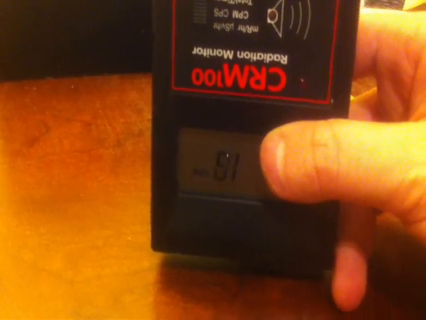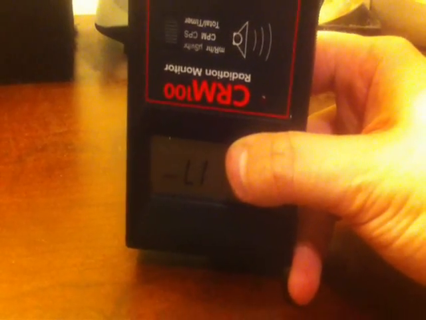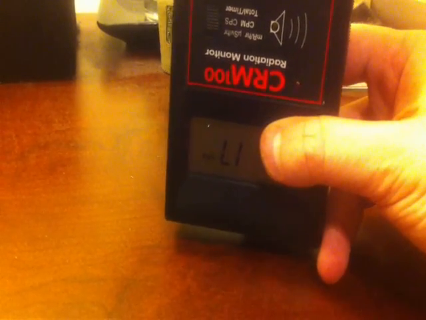If you think you're getting a tick, sit there for a moment. Wait about 20 seconds and see. If not, keep going. The act of moving itself will cause a tick, but that does not necessarily mean there's radiation.